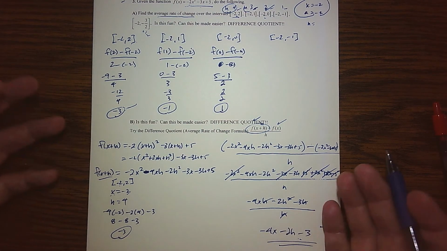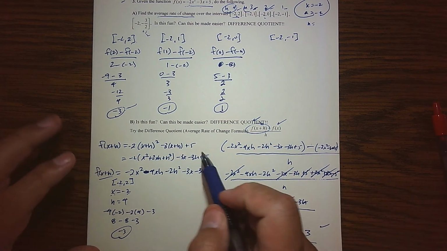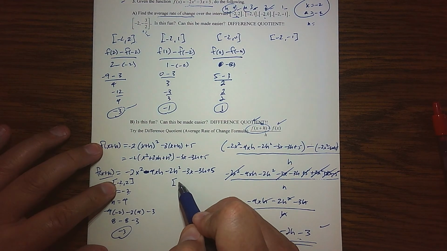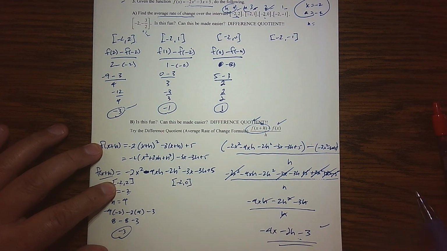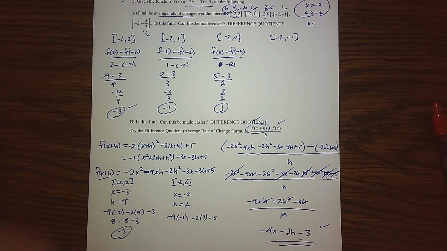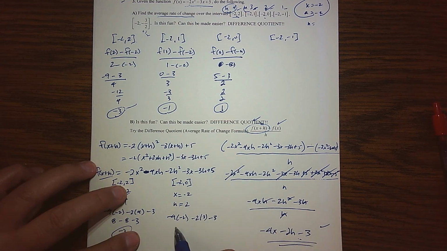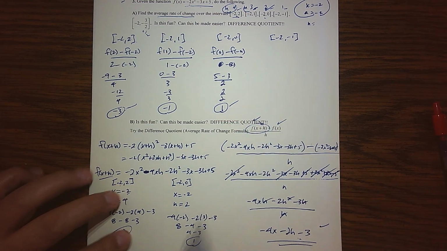All right, although I guess that's pretty difficult too. Let's check it one more time. What about the interval from negative 2 to 0? Well, again, x is negative 2. The length of the interval is h, so that's 2. And so when I plug that into the formula, and that's basically what the difference quotient is, it's a formula for the average rate of change, we get 8 minus 4 minus 3. That's 4 minus 3, and lo and behold, we end up with 1.